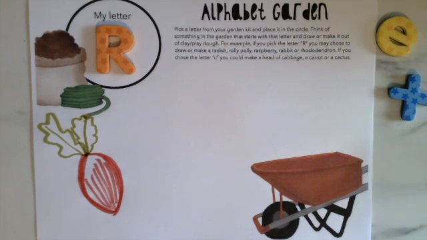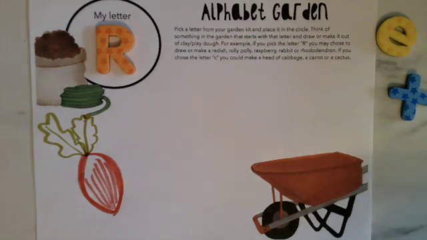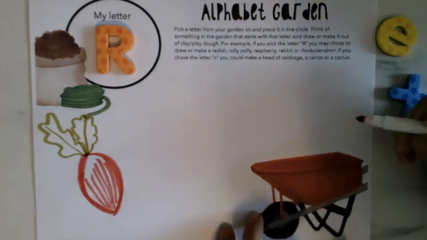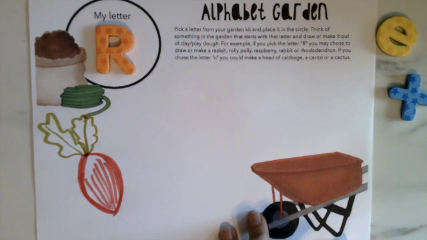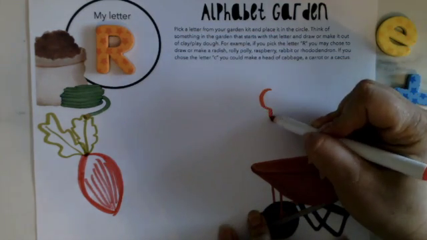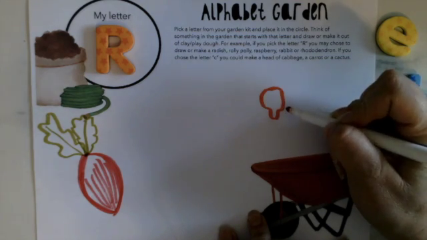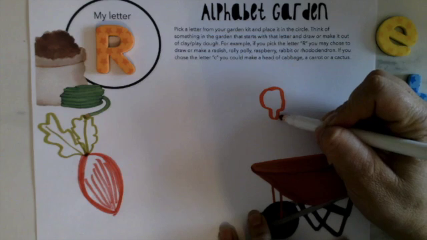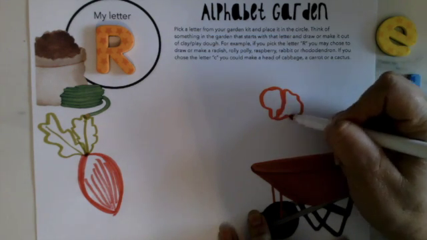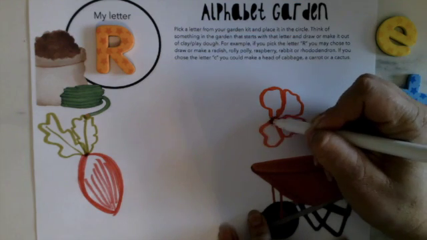So let's think of something else in our garden that starts with an R. You know, in my garden here at home, I actually have a plant, and it grows these beautiful flowers, and they have thorns on them. Does anybody think of a flower that starts with the letter R and has thorns on it? A rose. Roses have thorns, and they can have all these little petals.